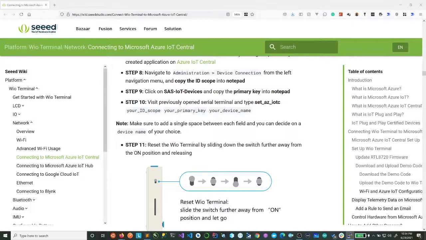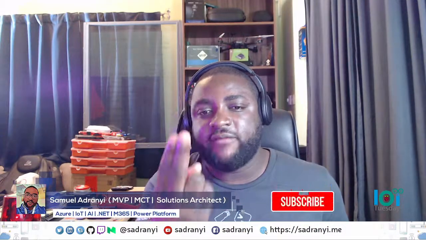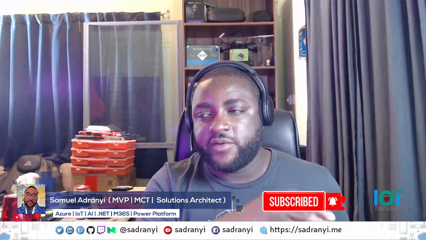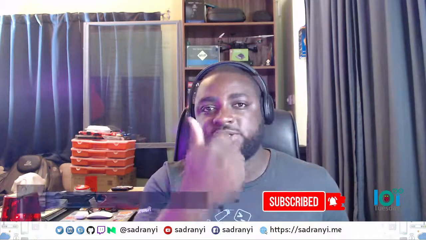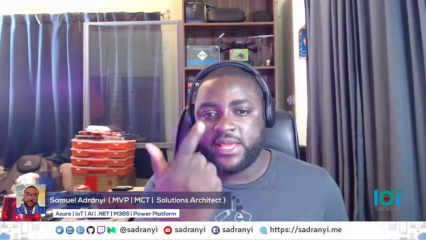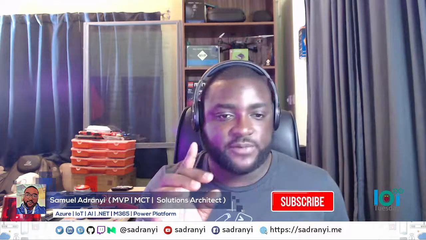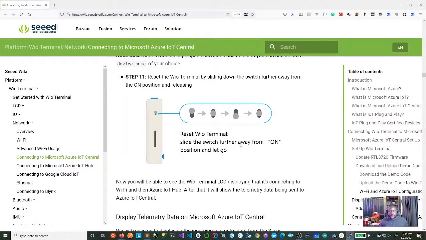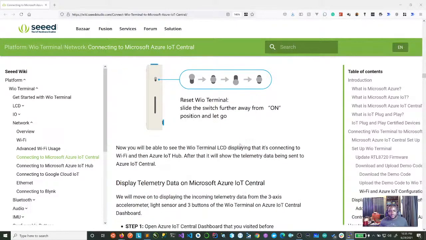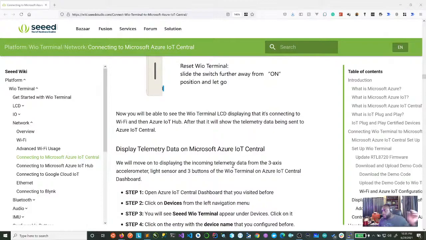So what we did, three things that we did. First off was setting the Wi-Fi SSID, the Wi-Fi password, and then now we're configuring the Azure IoT Central details, which includes the scope ID, your primary key, and then your device name, which could be any name you give it. So with that done, what we need to do now is to reset the terminal. So let's go ahead and reset it. And then we'll be able to see the wheels LCD displaying that it is connected to the Wi-Fi and all that. So let's go ahead and do that.